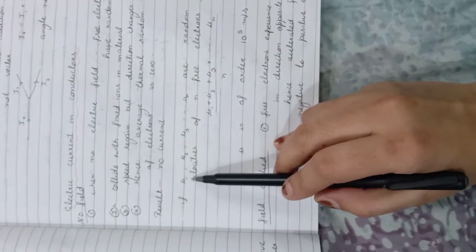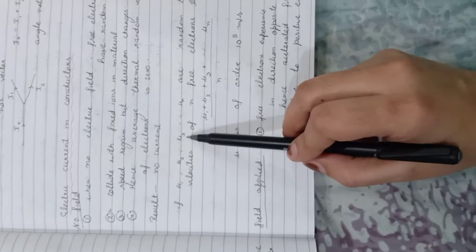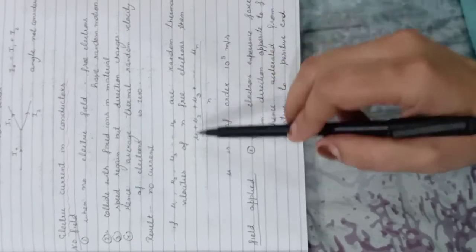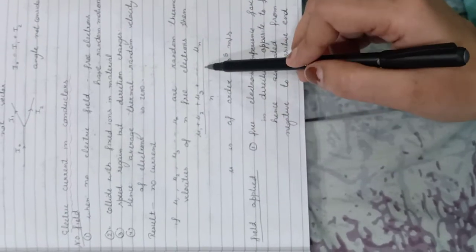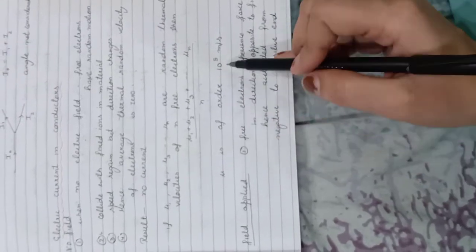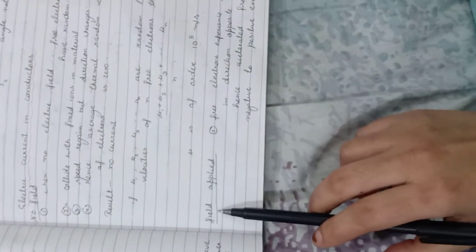The thermal velocity is denoted by u. So if u1, u2, u3 up to un are the random thermal velocities of n free electrons, then the average thermal velocity of the n electrons is 0, and the thermal velocities of electrons are of the order of 10 raised to power 5 meter per second. Now what happens when we apply the field?